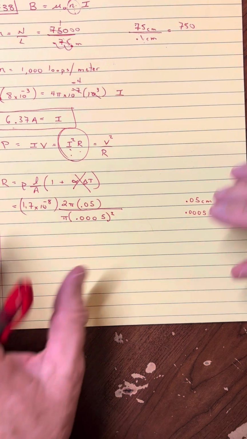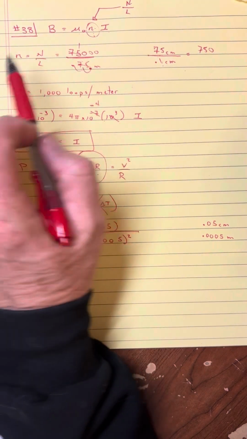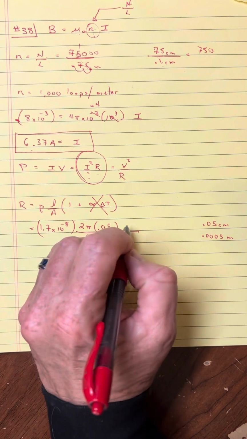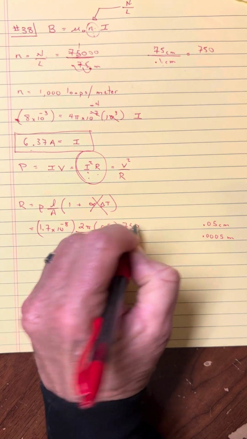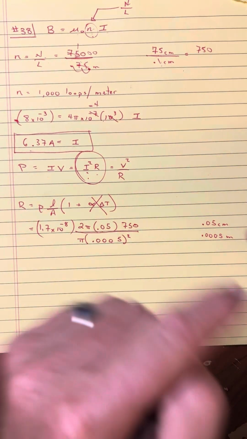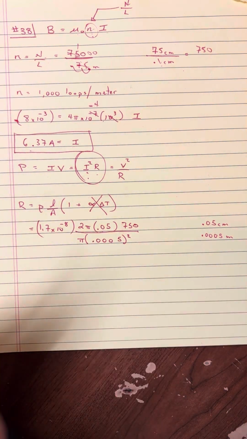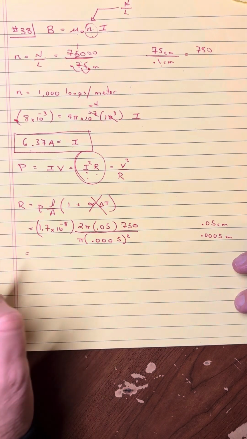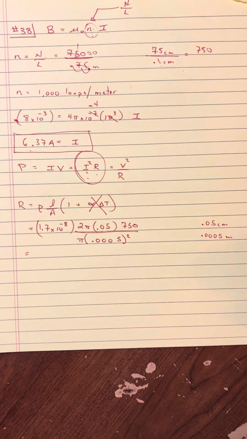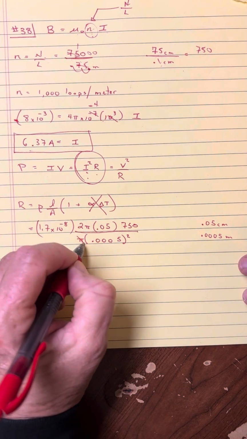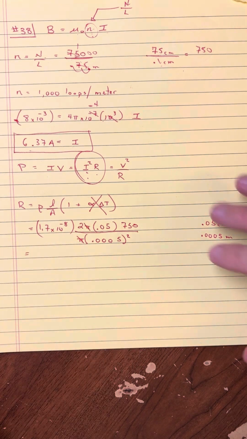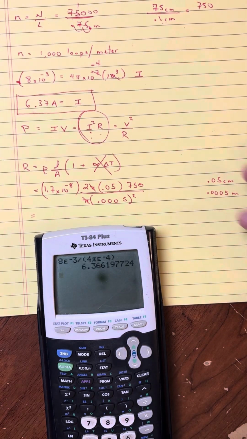And as we said earlier, there would be 750 of these as we go around, and 10 turns make 1 centimeter, and then we have 75 centimeters. All right, so this should give me then the resistance of that wire.